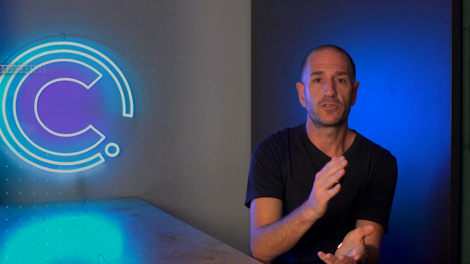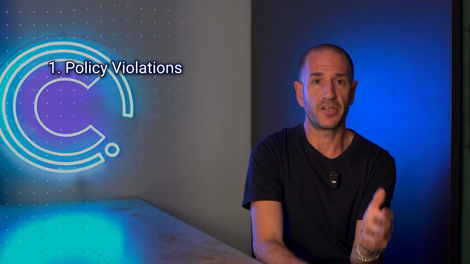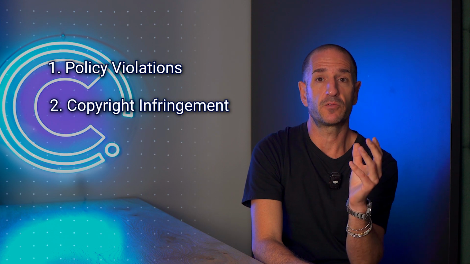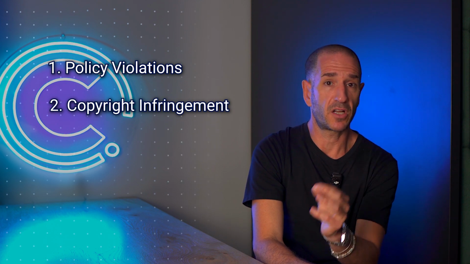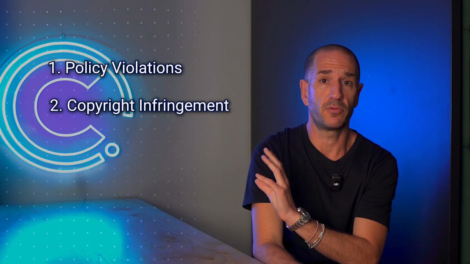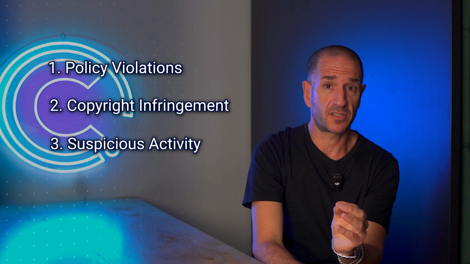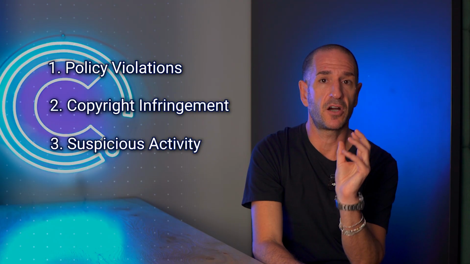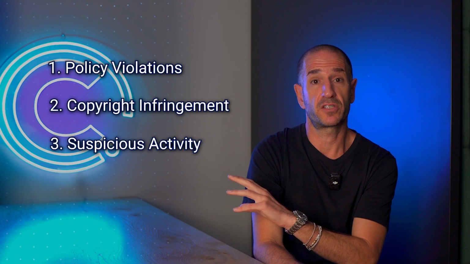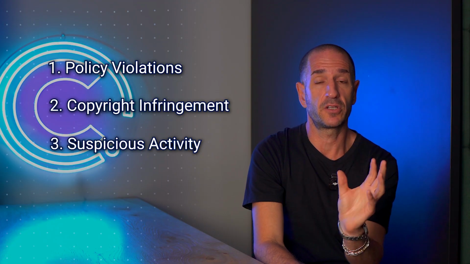The most common reasons for TikTok Shop suspensions typically fall into these categories, in no particular order. So we're talking about policy violations, for example, listing a prohibited or restricted item or using a misleading or false description. You have copyright infringement, which means sharing content that you did not create and do not have permission to use. For example, posting someone else's video or photo without their consent. You have suspicious activity. This is mostly caused by unusual login patterns or unexpected changes in your account behavior, which will trigger TikTok's automated security system and could lead to a suspension.